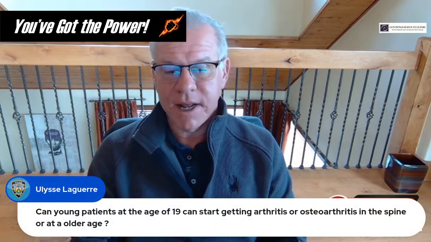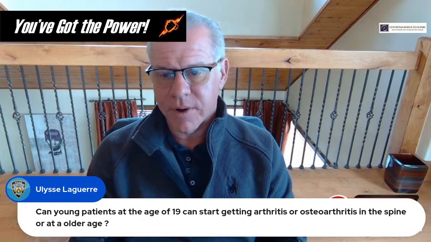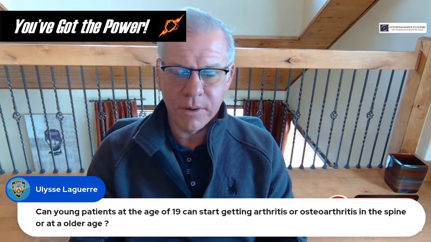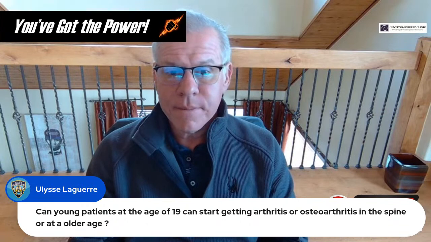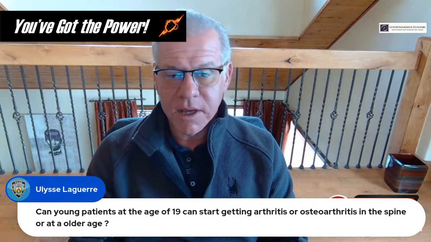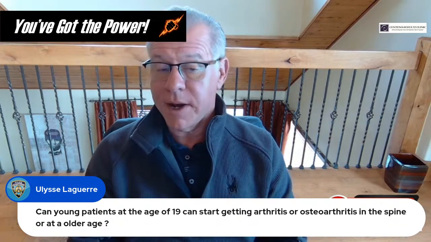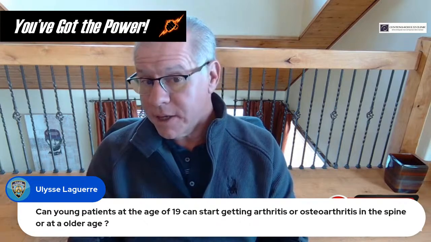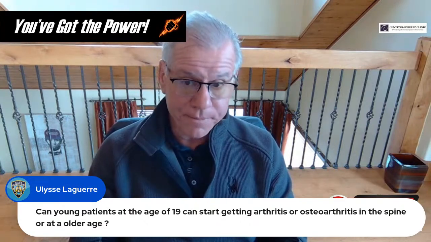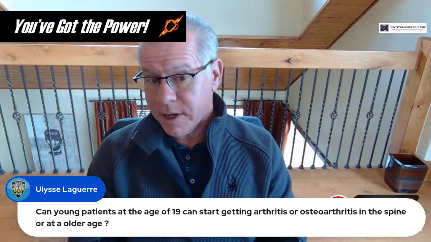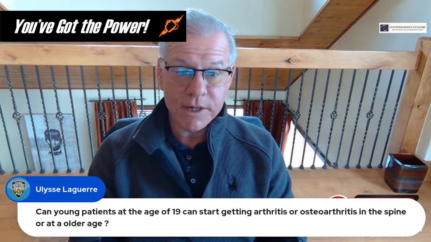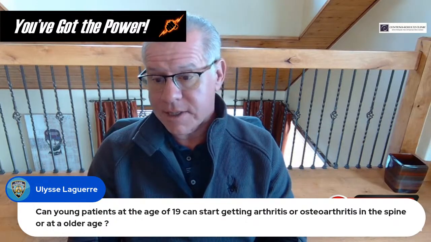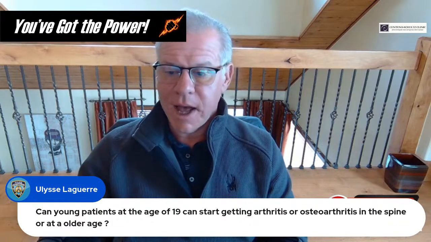Lissy, can young patients at age 19 start getting arthritis or osteoarthritis in the spine, or only at an older age? If you're getting osteoarthritis in the spine at age 19, there's probably something that has happened, right? Either a really big trauma with bunches of instability or some other genetically related disease. So the answer is not generally.